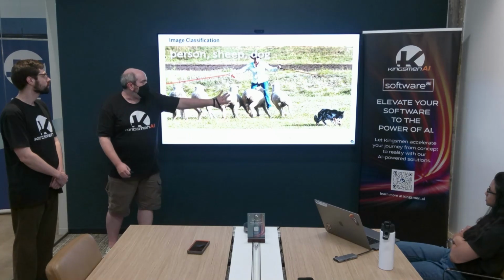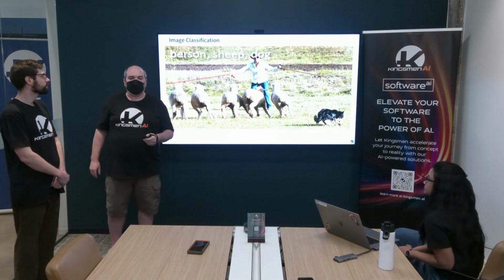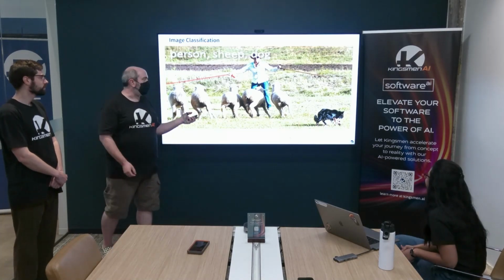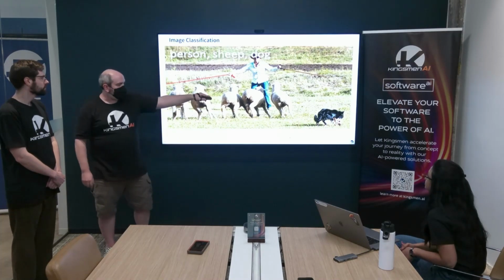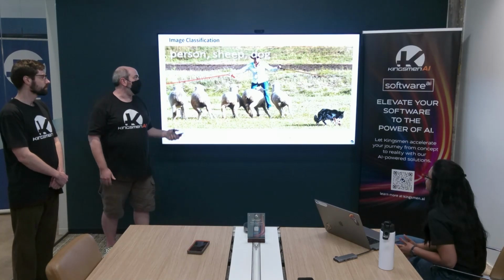Now, in order to do that, we use AI vision. So this is where we get right into it. This is the first one, image classification. This is applied AI vision technology. Imagine you are a teacher and the AI model is your student. You hand them this picture and say, what's in here? I got a person, some sheep and a dog. That is image classification. It's just telling you what is there.